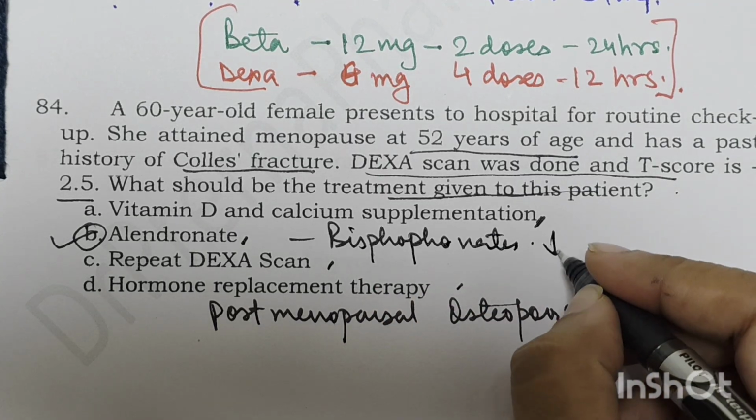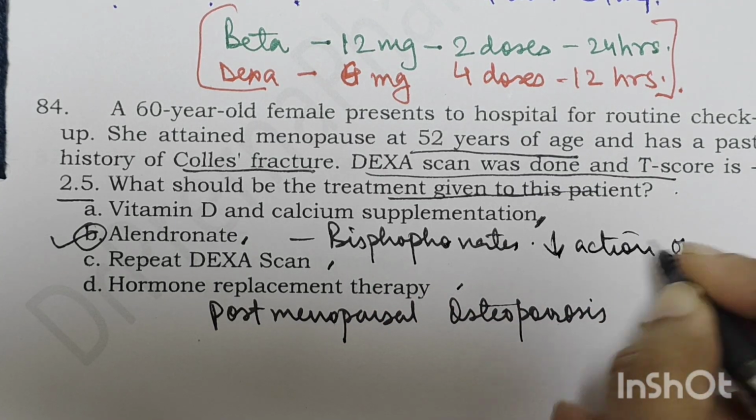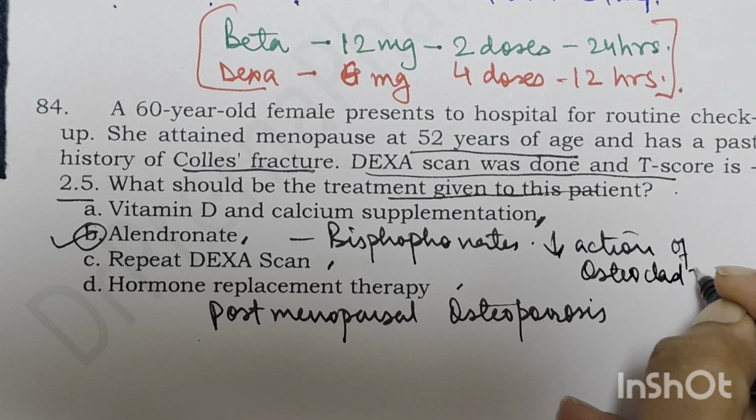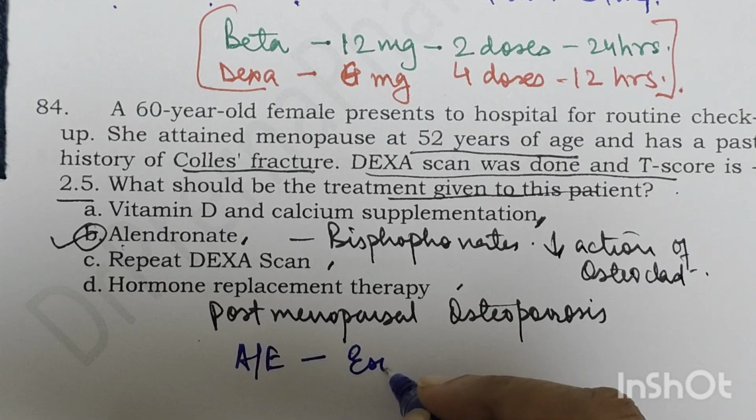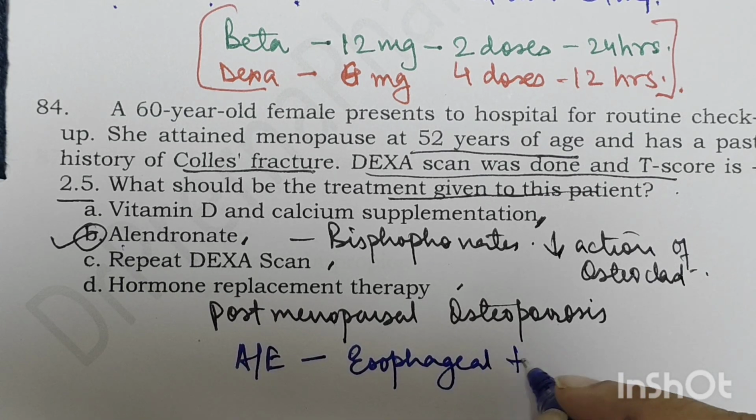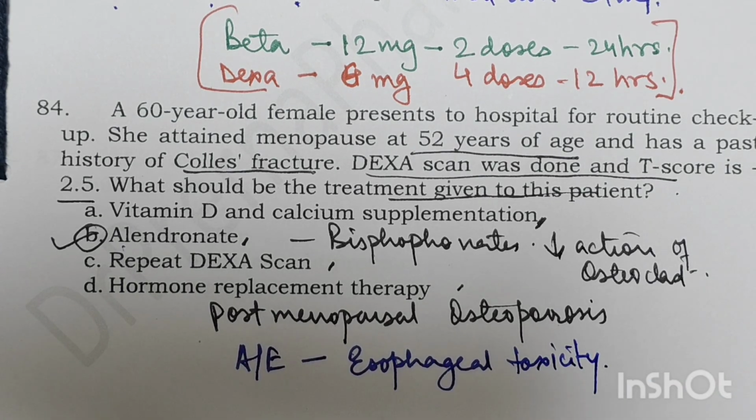They act by inhibiting the action of what? Osteoclast. They inhibit the action of osteoclast. So this is the answer. Adverse effect यहाँ पे alendronate का क्या होता है? It causes esophageal toxicity. So that is something which one has to keep in mind.